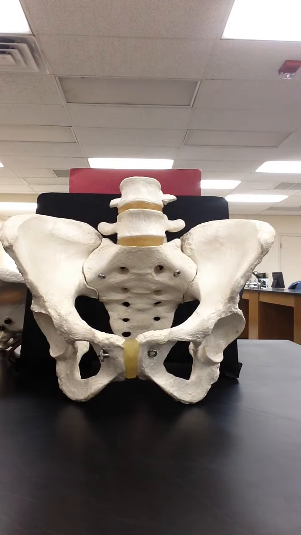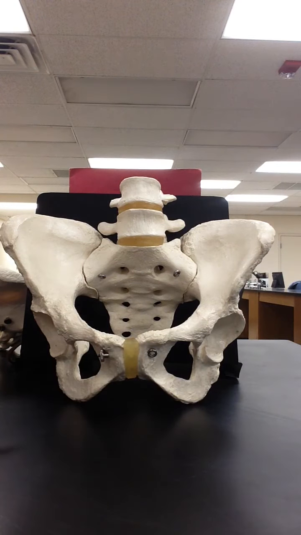Then, if we look here, these holes are known as your obturator foramen. The obturator foramen serves as a passageway for blood vessels and nerves to come from the pelvic region down into the legs.